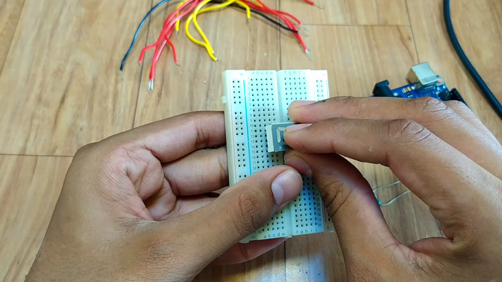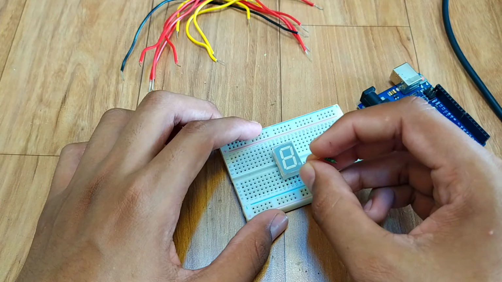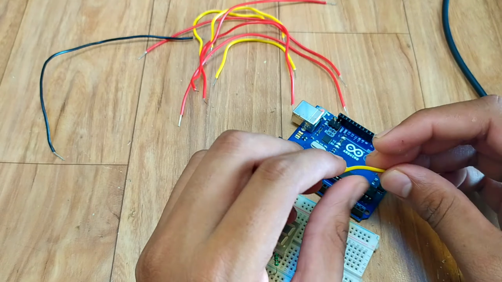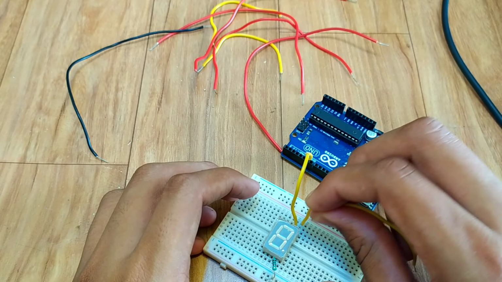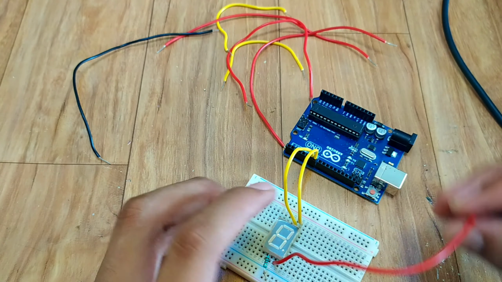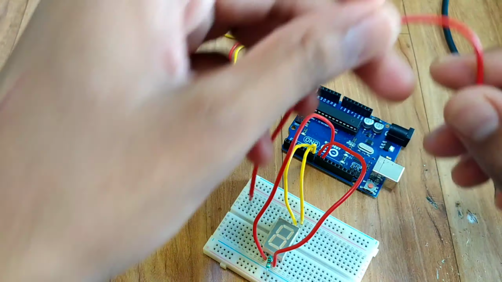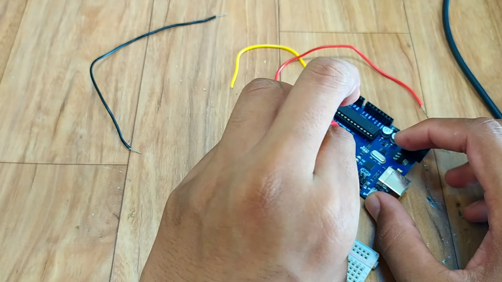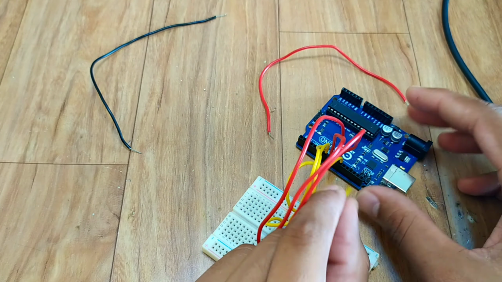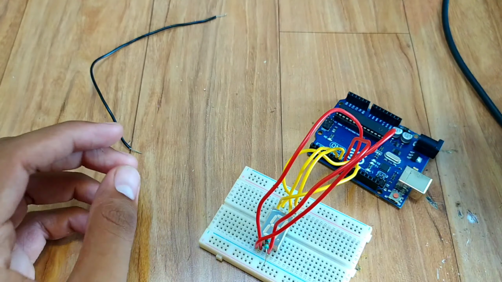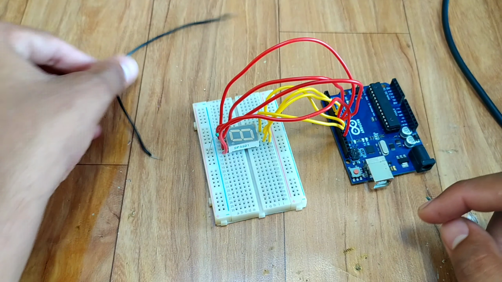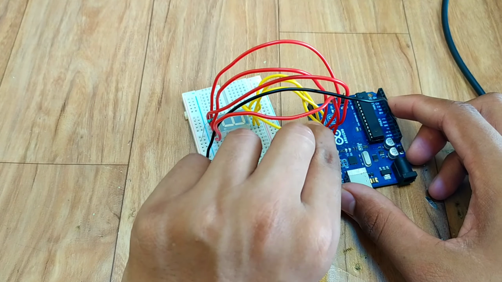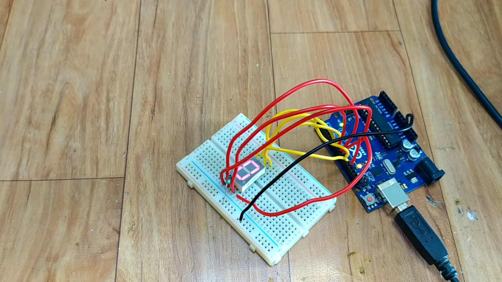After uploading this code to Arduino, let's make all the connections according to the diagram. All the connections are done. Now let's power it up.